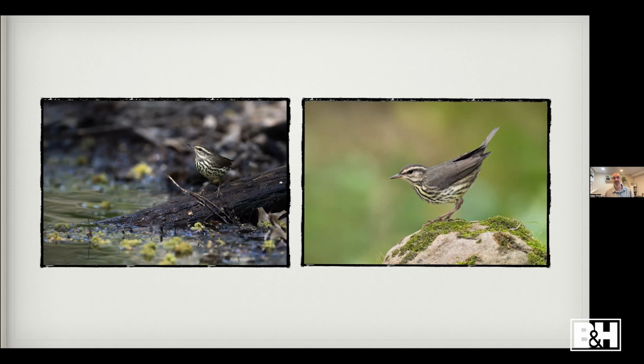It really helps the bird stand out. The mossy rock that the bird is on is more interesting, and it just makes for a completely different scene. It was shot down at the bird's level as opposed to shooting down a little bit onto the bird. I'm at the level of the bird, shooting out.